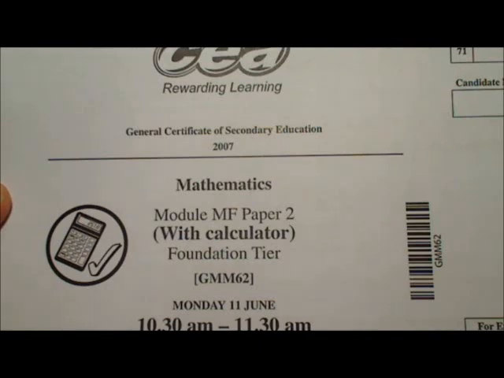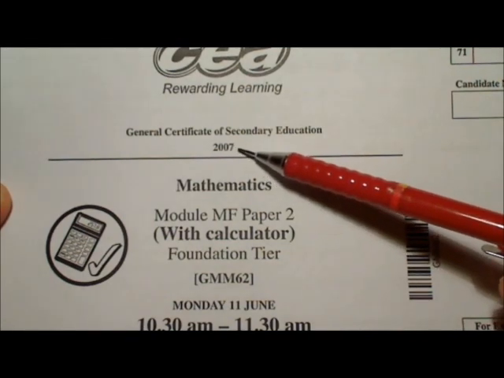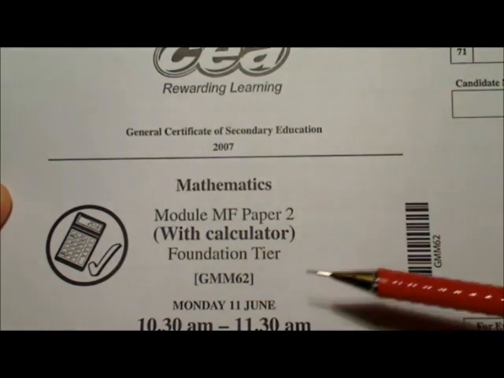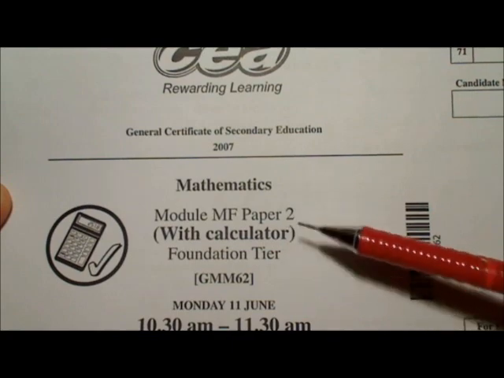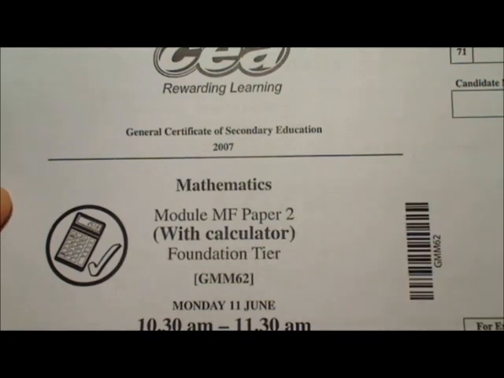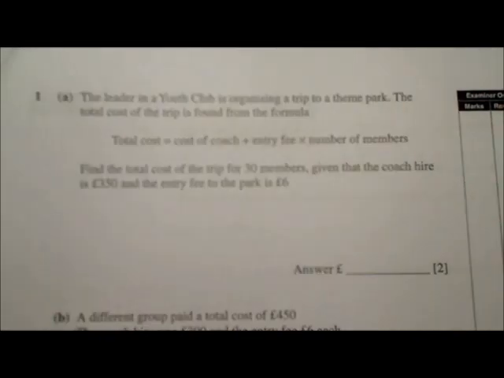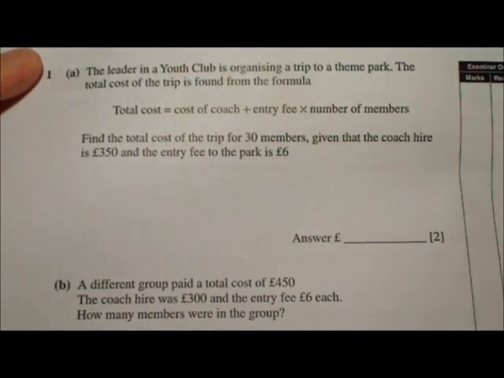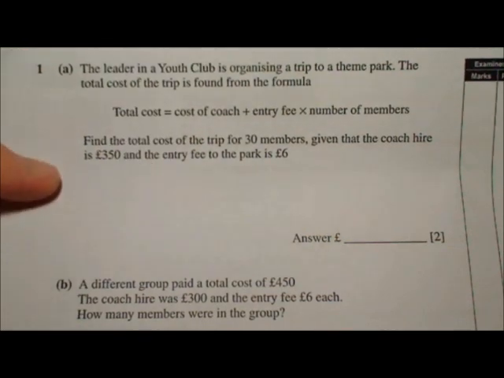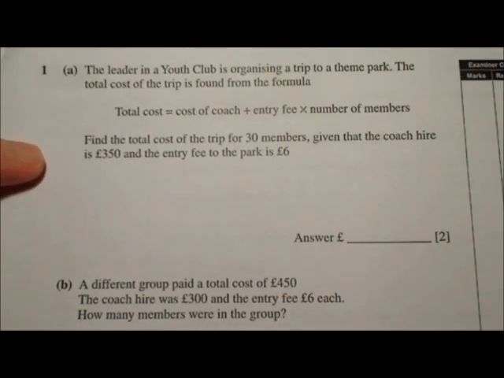Okay, so here we'll start another paper. This time it's the 2007 June, the foundation tier, and this time it's paper 2, which is with calculator. So if you just have a look at question 1, if you want to stop the video and have a go at that, we'll go through it.